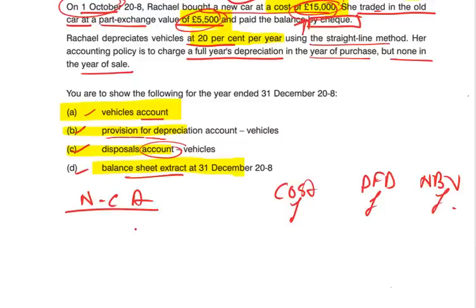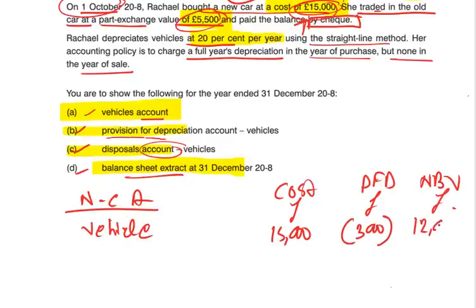Oh, it's a vehicle account, isn't it? Yes, vehicle. It's not a machine account. Well, a vehicle account. You write 15,000. That's provision for depreciation. You can go back up the video. It is 3,000 and net book value is 12,000. These two, double underline. That's how you do it.